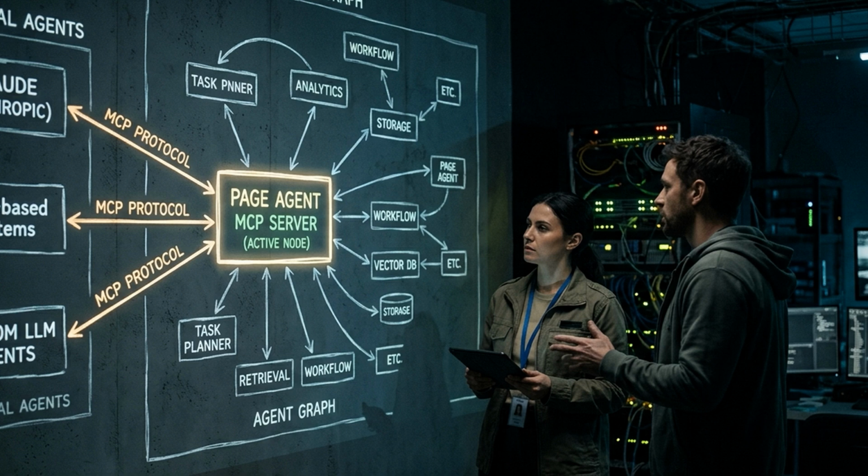By exposing Page Agent as an MCP server, Alibaba has turned it into a composable primitive. Any MCP-compatible agent, whether powered by Claude, GPT, Llama, or a custom model, can dynamically connect to Page Agent and use it to control web interfaces. The agent doesn't need to know how web automation works. It just calls the tool.